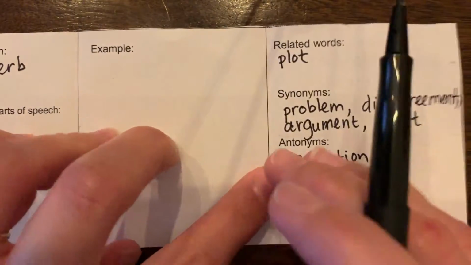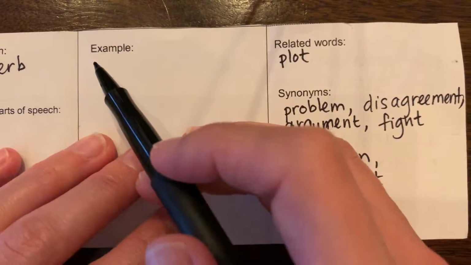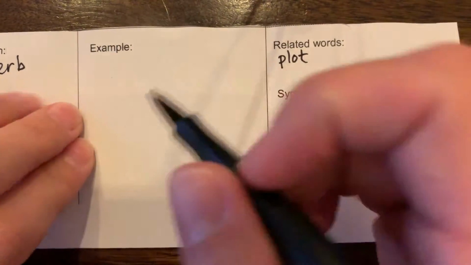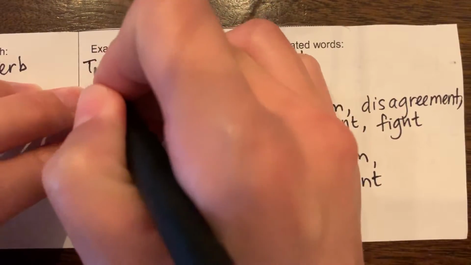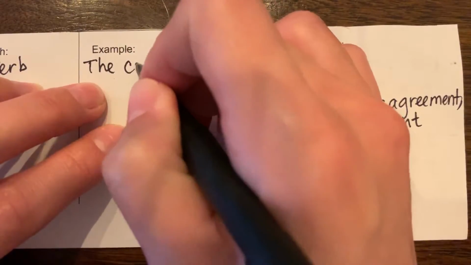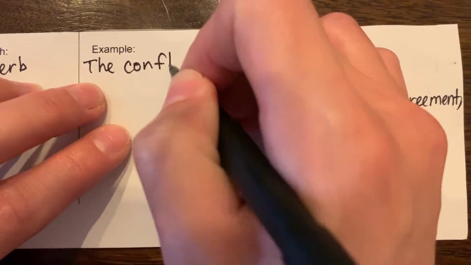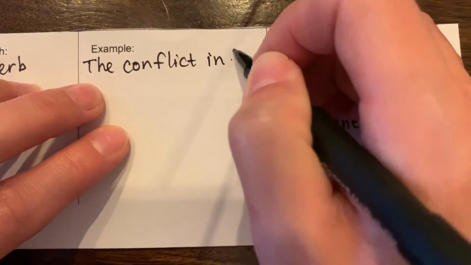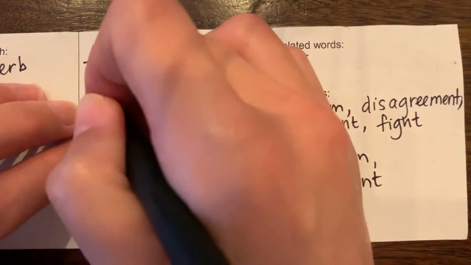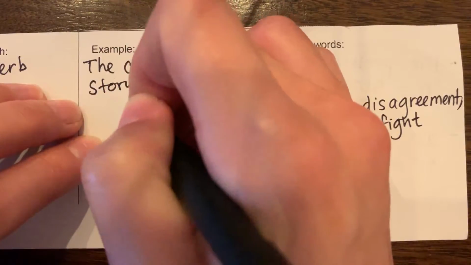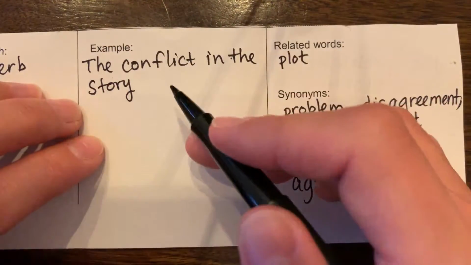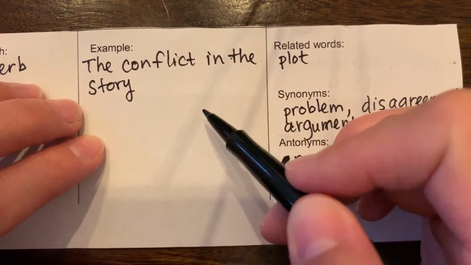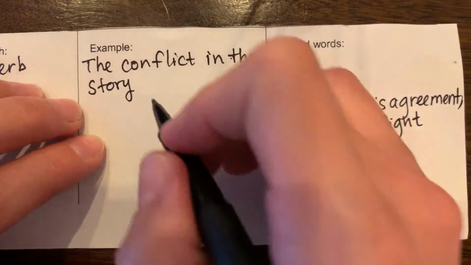So let's say the conflict in the story Golden Bay. We'll use that example from our textbook.